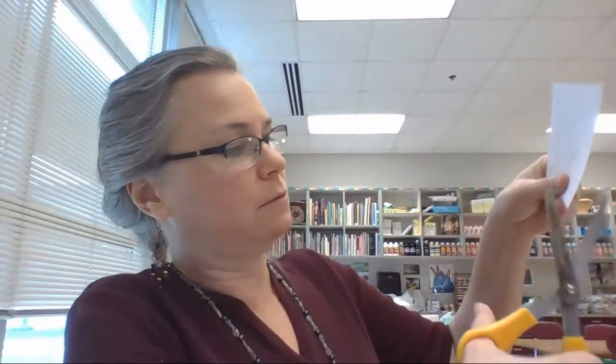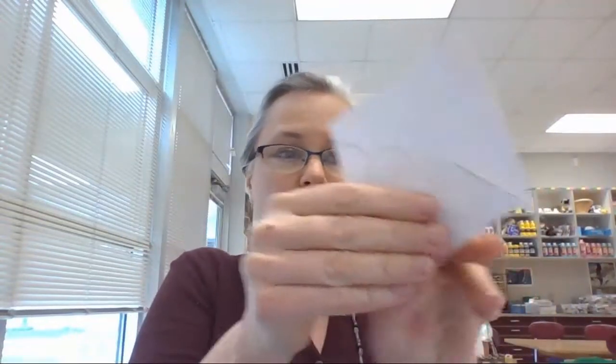So you're going to need scissors, and you're going to need tape, and you're going to need your paper. If you don't have those things, you might want to get them. But here we go. I'm going to cut this shape out. Okay. And so now I've cut it out.